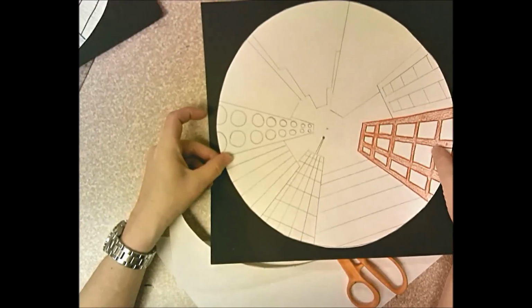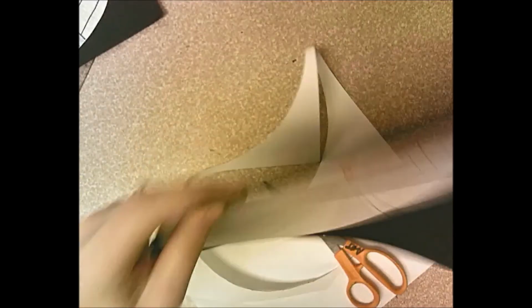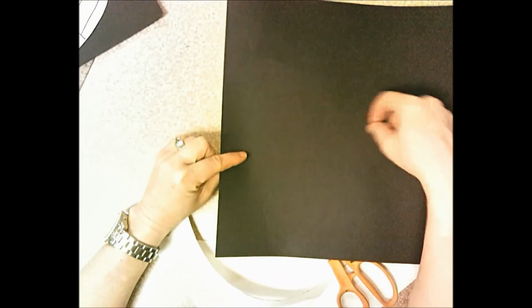And then you're going to glue this to the middle of the black paper. And you'll put a frame of glue, glue it to the middle, flip your black paper over, and write your name in white color pencil and the day you have art, and it goes on the drawing rack.